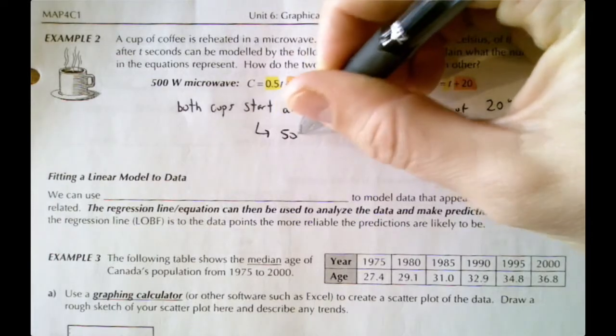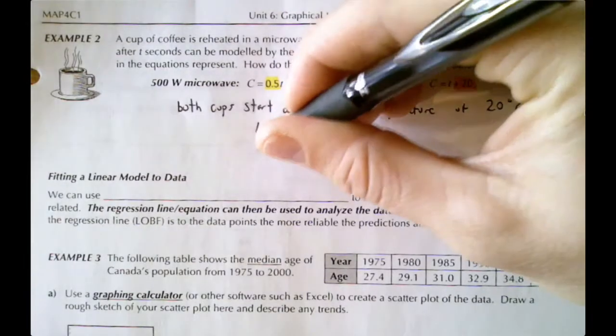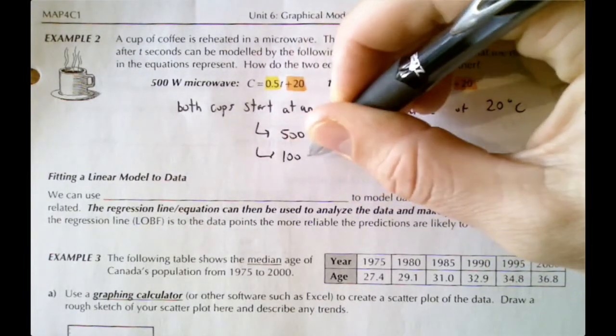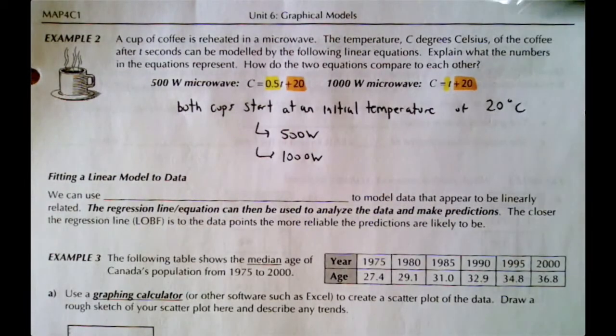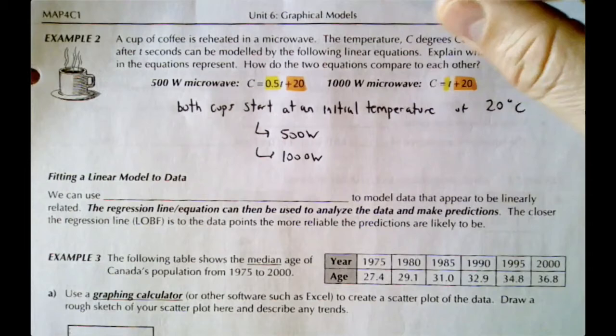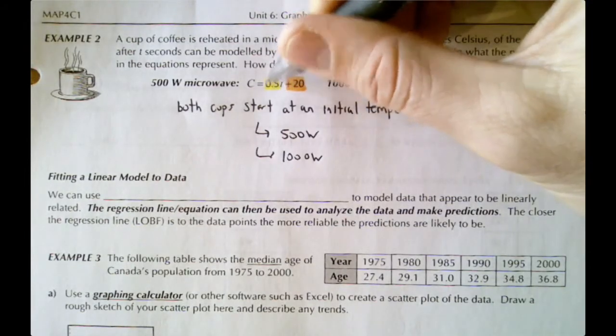The 500 watt microwave does something to the temperature, and the 1000 watt microwave does something different. Well, the number in front of the variable is the rate of change. So this is the rate at which the temperature changes over time. So the 500 watt microwave has a 0.5 in front.